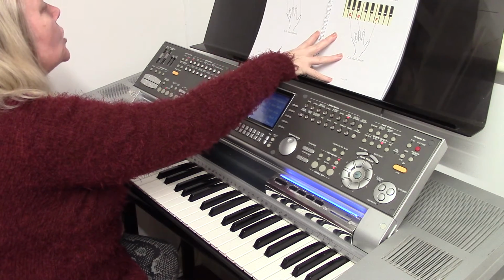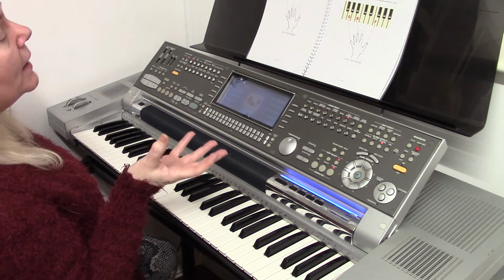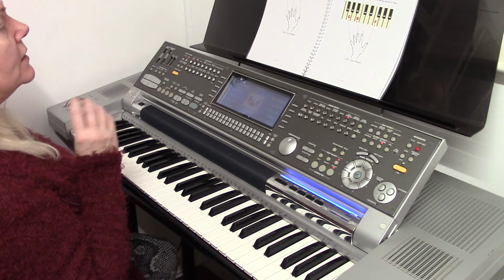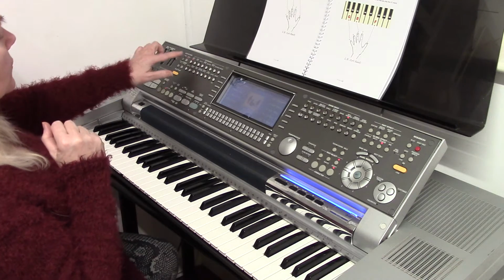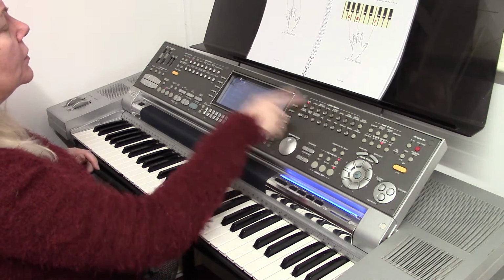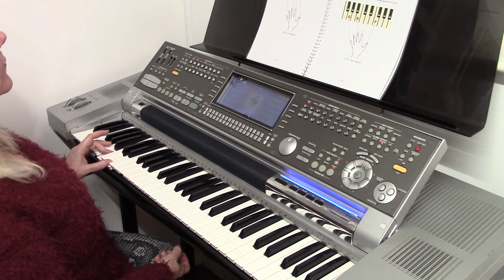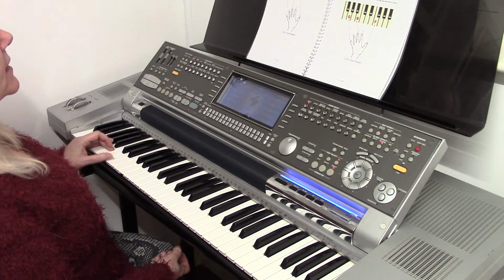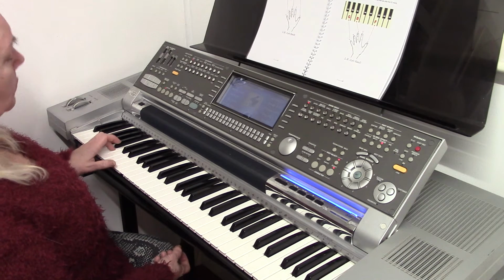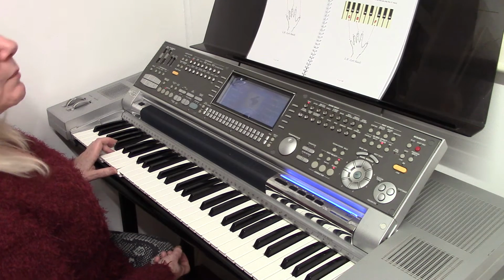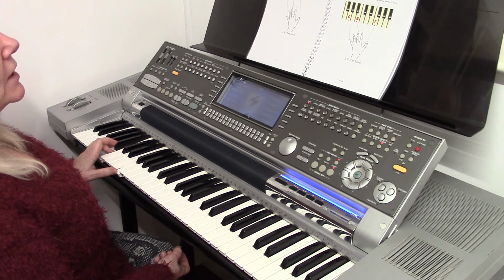So when you go over the page here, there's a couple of pages that show you how to play the G7 chord. So far you've actually learnt just the G chord like that. Now instead of playing a D, if you put an F into the chord, you then play a chord called G7.